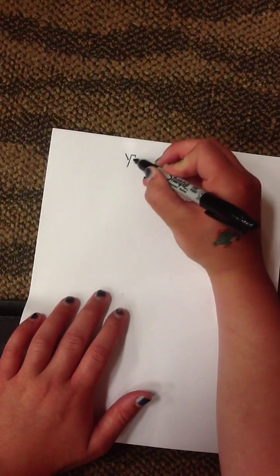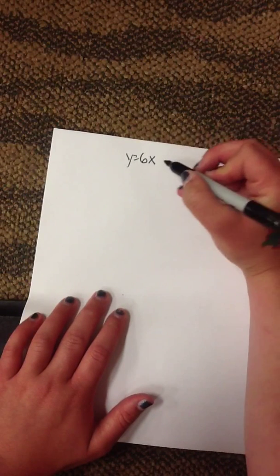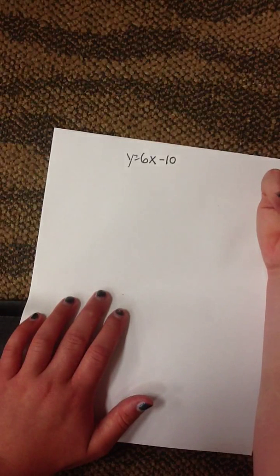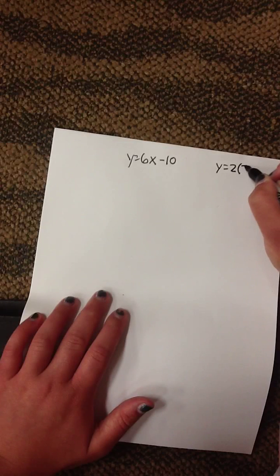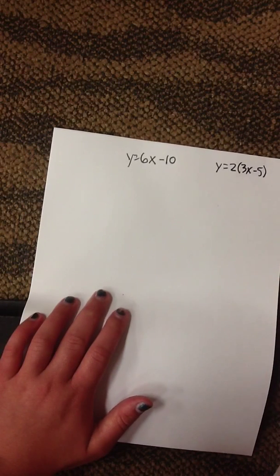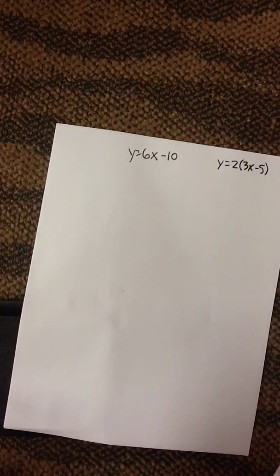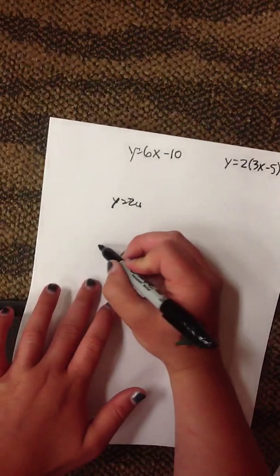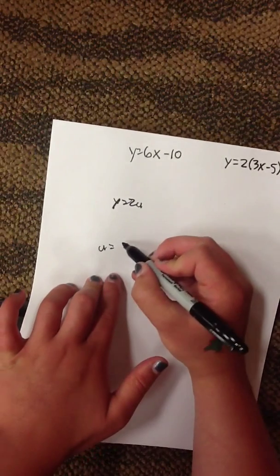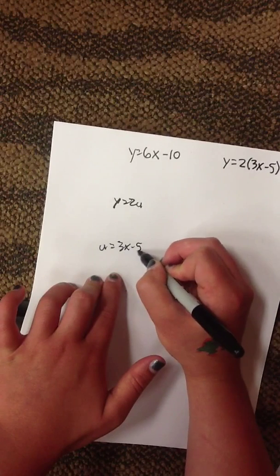Great job. Now, let's look at the chain rule in a slightly different way. If y equals 6x minus 10, we can factor out a 2 so that y equals 2 times 3x minus 5. And then we can further break this down so that y equals 2u and u equals 3x minus 5.